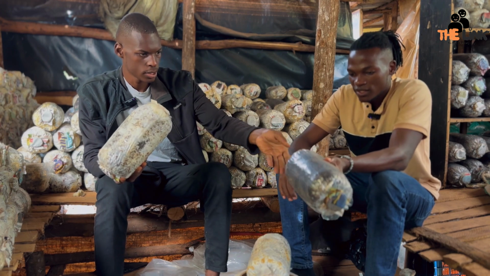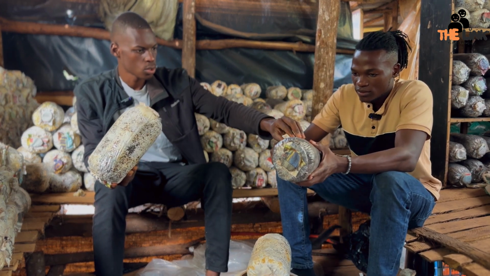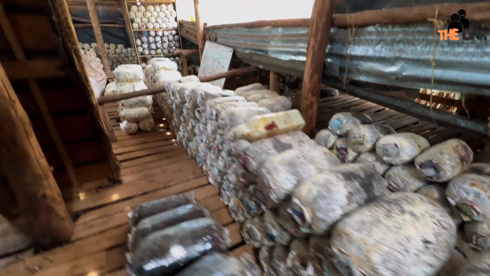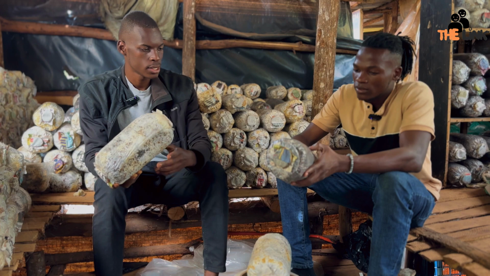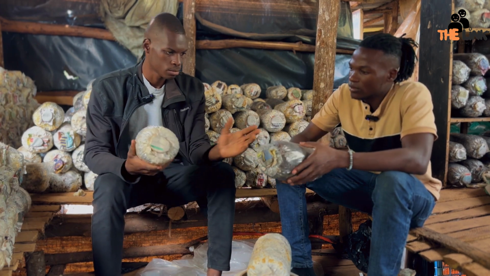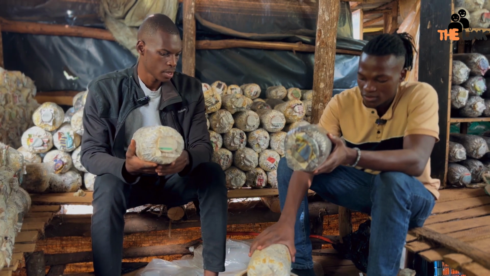The one we put here. Those are the seeds. We put them here. So this is cotton. Actually, this substrate is a mixture of cotton husks, maize cob, and a little chicken litter inside here. So these are the same. This is the same as this. The substrate is the same.